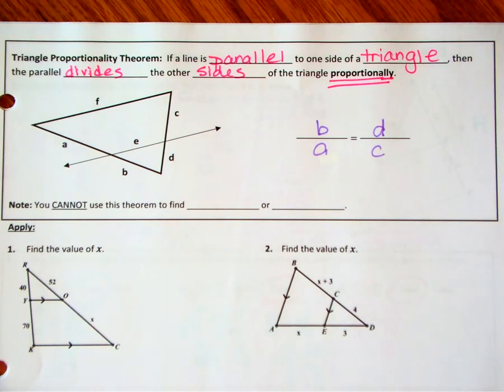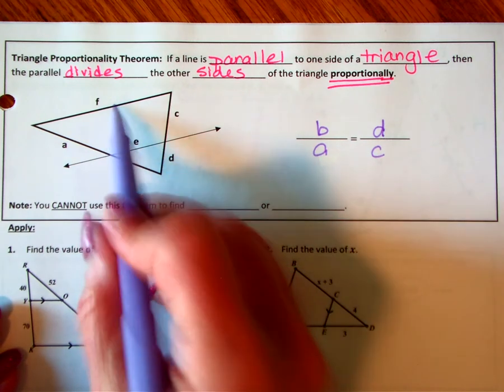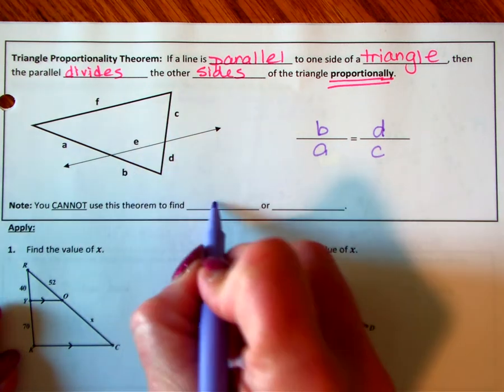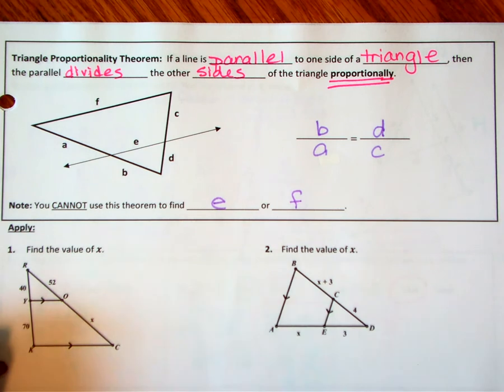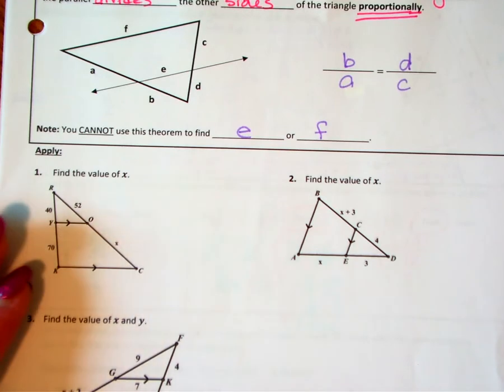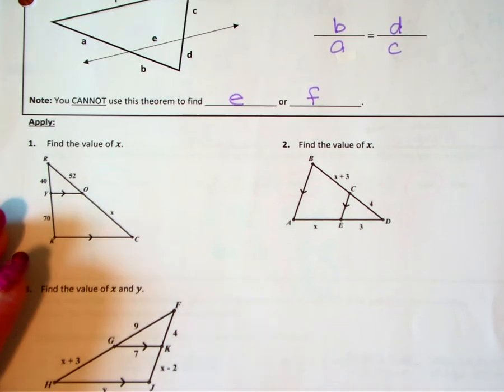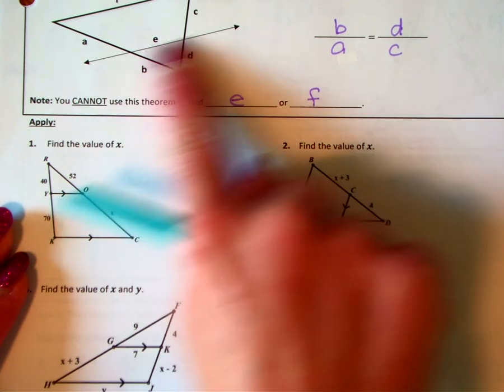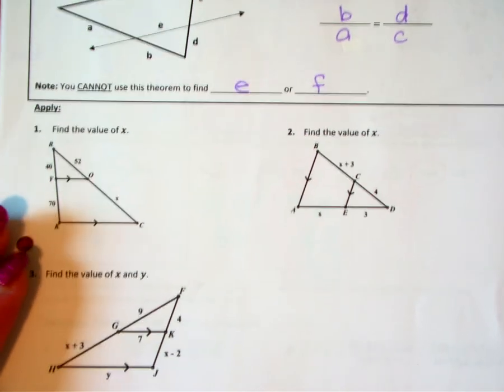Okay, but you cannot use this theorem to find the bases, we'll say, to find E or F. Cannot use the bases to find E or F. We can, if we know that they're similar triangles, okay? But not with the parallel line through the triangle.